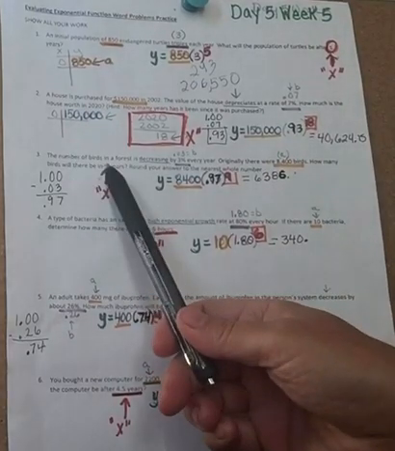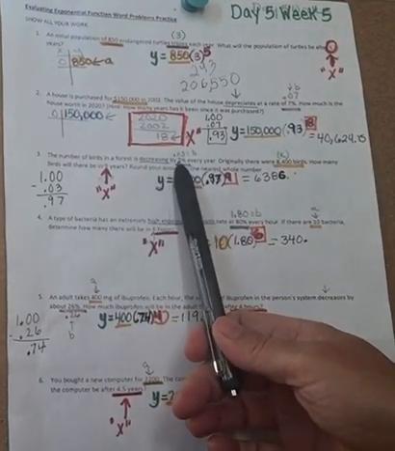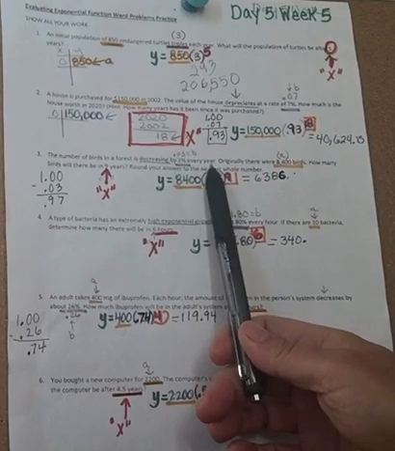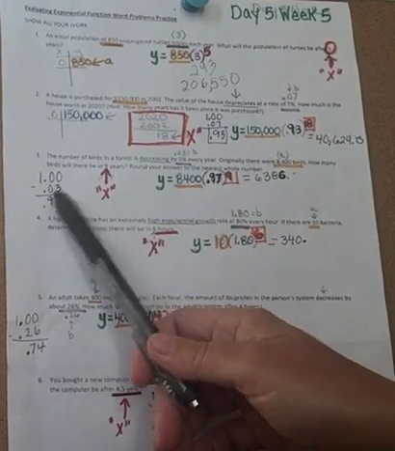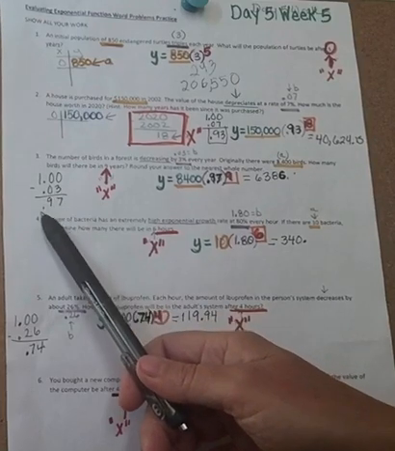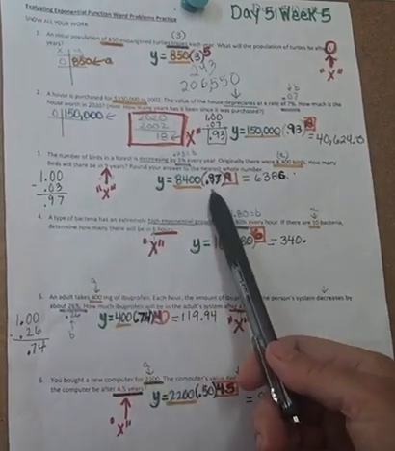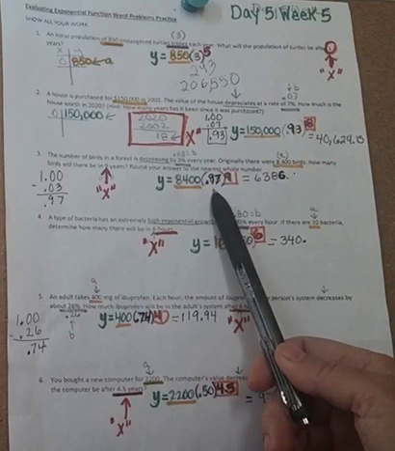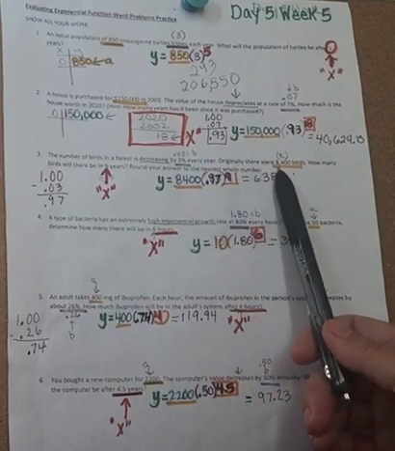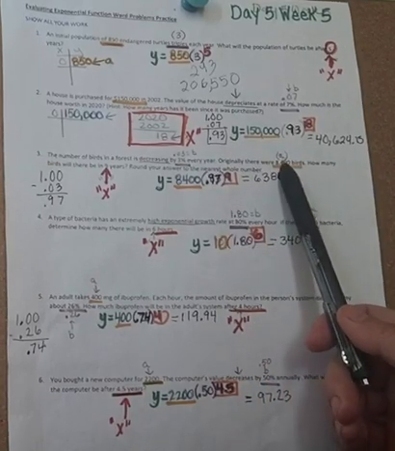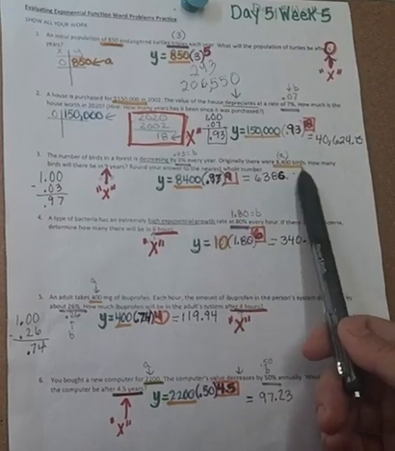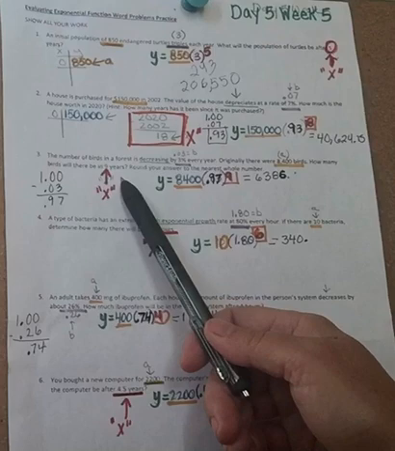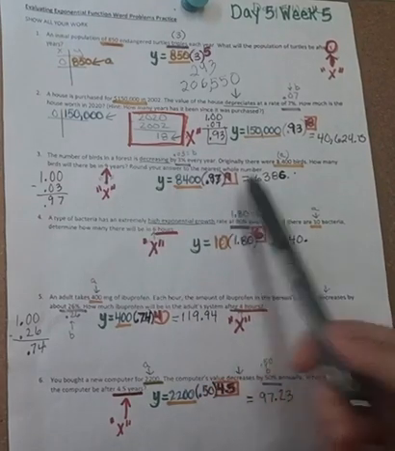The number of birds in a forest is decreasing by 3% every year. So we've got another decrease. So we're going to have to do subtraction. 1 take away 0.03 is 0.97. That's going to be our multiplier. Okay? So originally there were 8,400 birds. That's our A, original. Okay? Starting place. How many birds will there be in 9 years? So we put our 9 for our exponent.